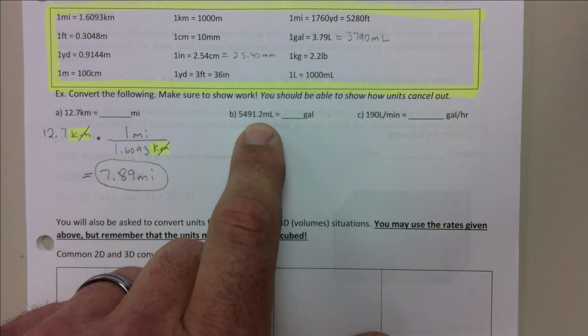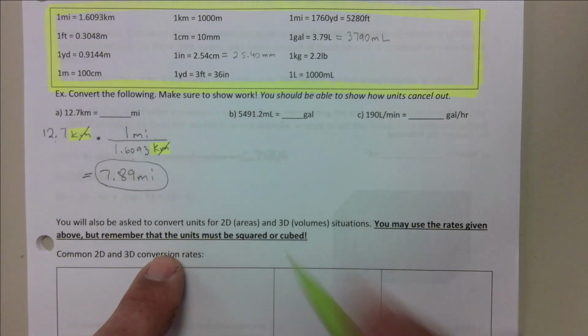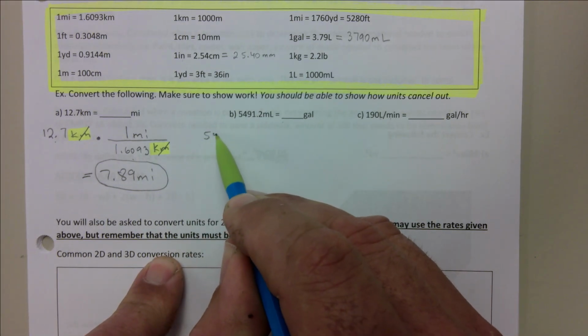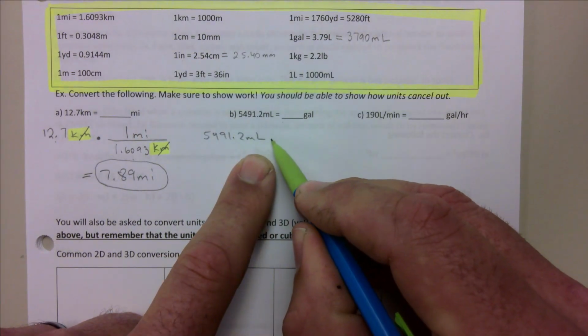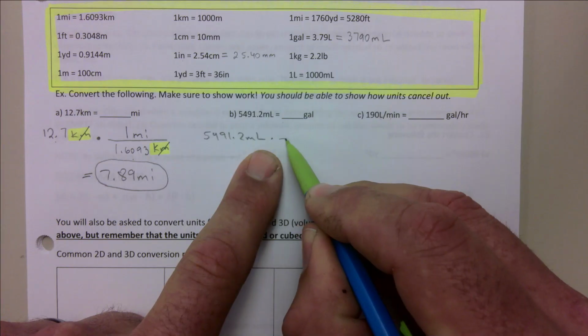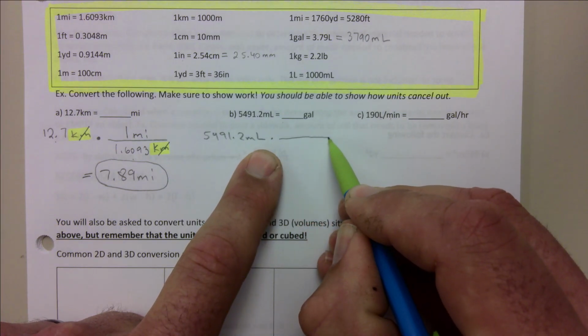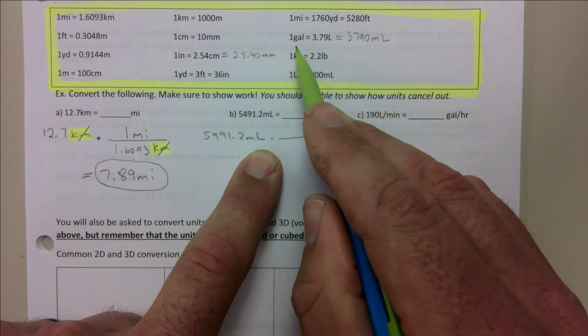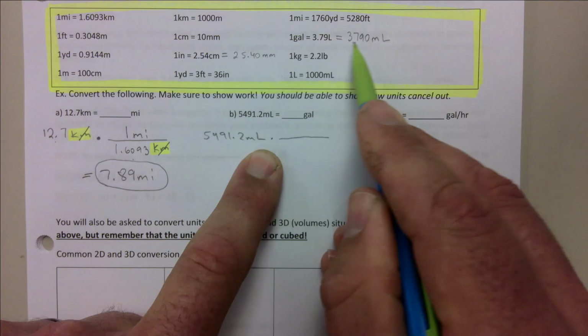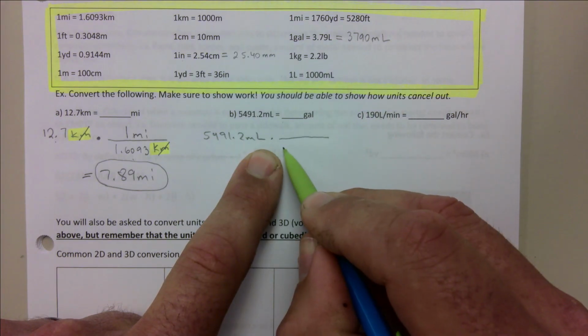Okay, milliliters to gallons. Same here. Some of you are going to take bio or chemistry, and you do this a lot there too. I have gallons and milliliters right here. I just gave you that one, right? So we're going to put the milliliters in the bottom here.